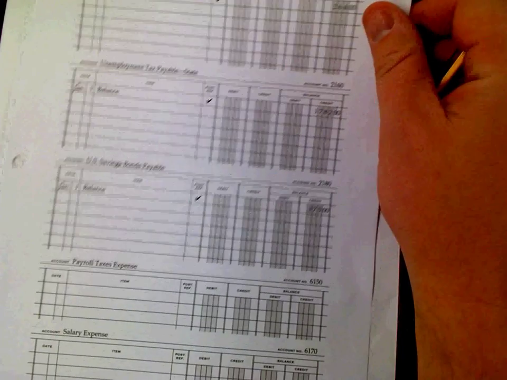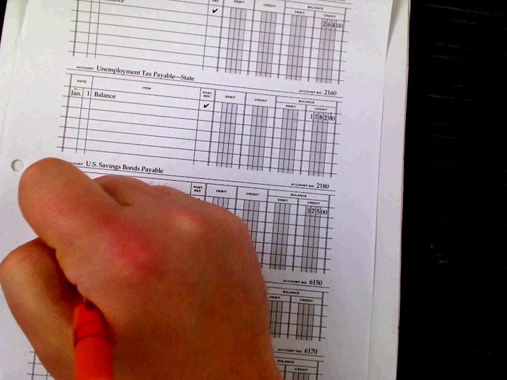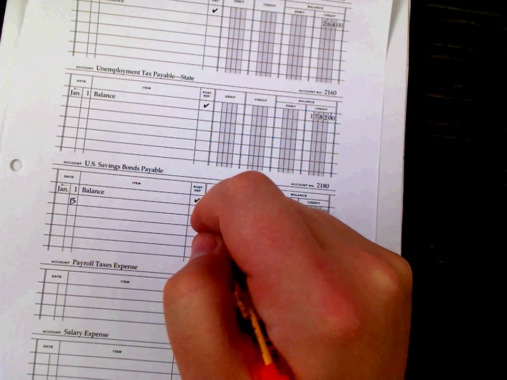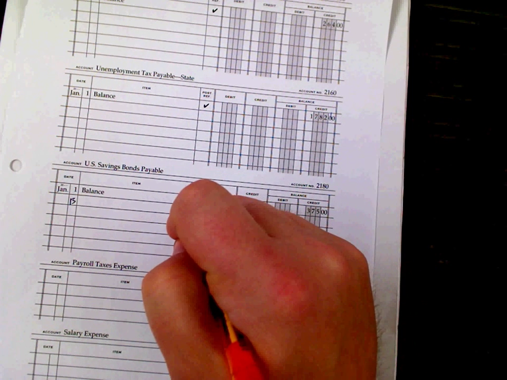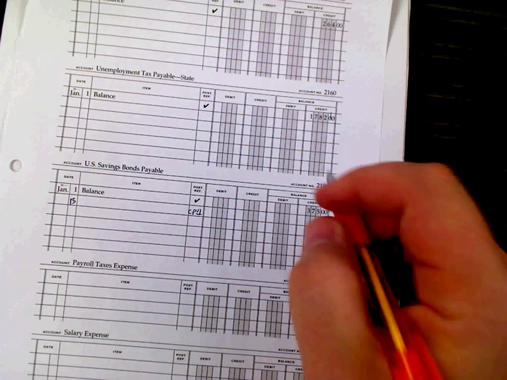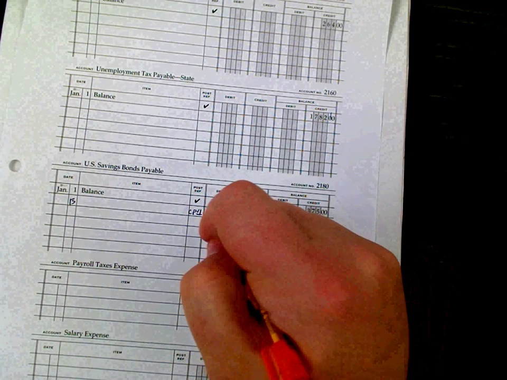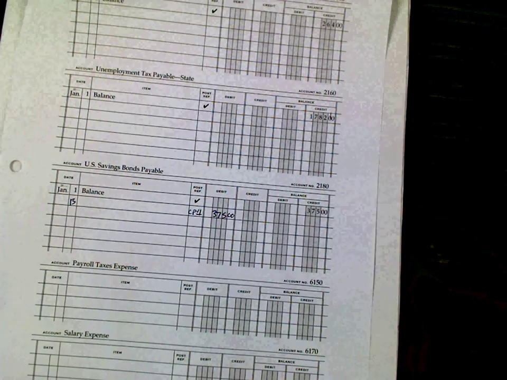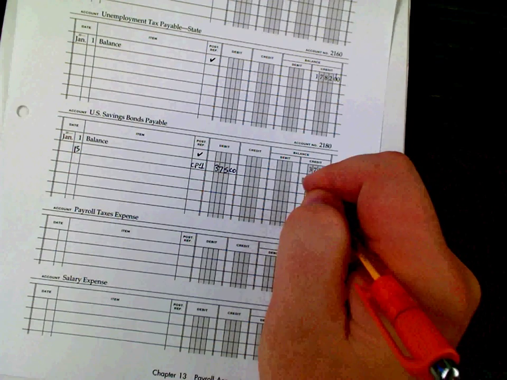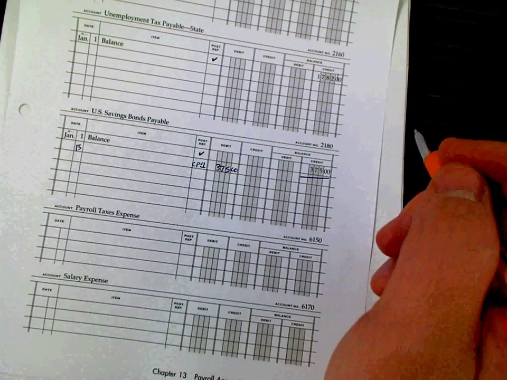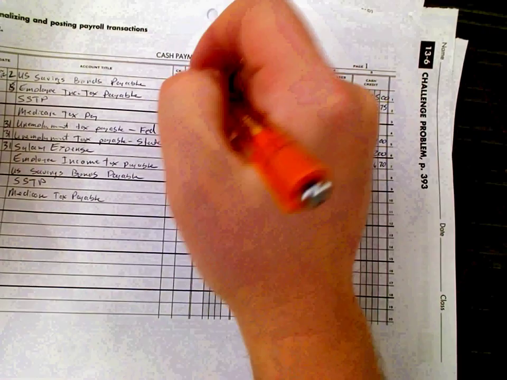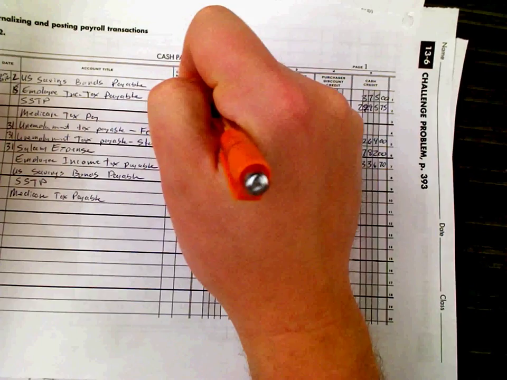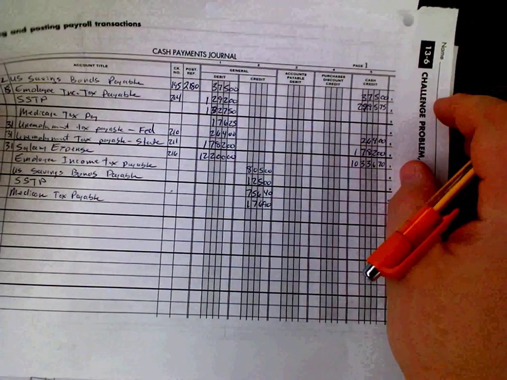So on the 15th, it is from CP1. It is debited $375, which now gives us a balance of what? 0. So I come back in here. That's 2180.